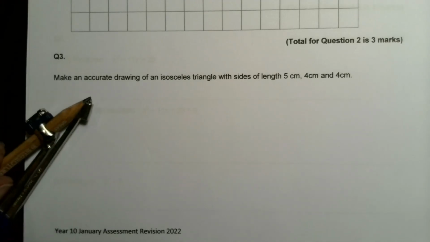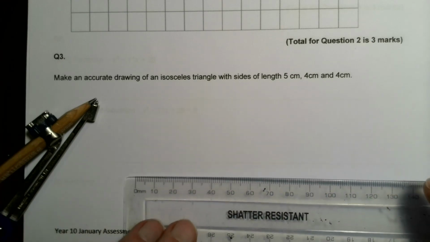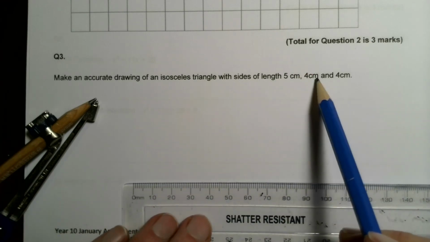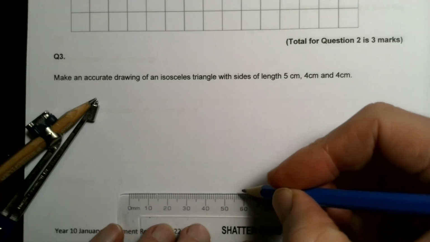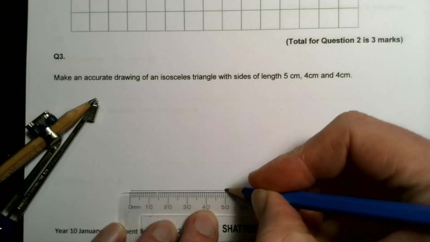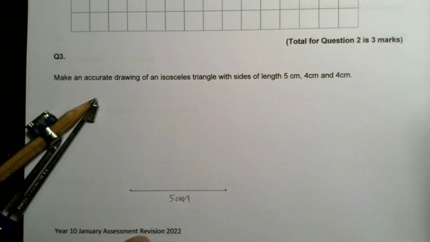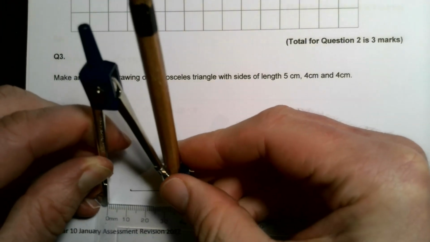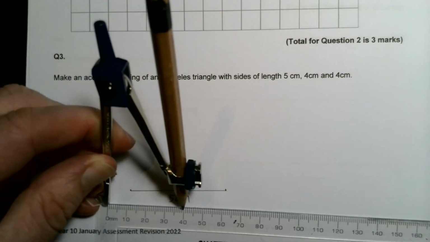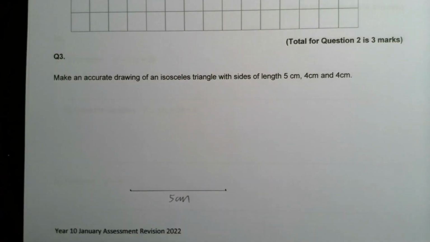Question 3, drawing an isosceles triangle. Now for this you've got to use a compass, otherwise you will not be getting full marks. So I'm going to start by drawing the 5 centimeter one, because these two are both the same. So the 5 centimeter line you can just draw with a ruler at exactly 5 centimeters and label that as 5. Then I'm going to open my compass up to 4 centimeters or 40 millimeters, just like that. As long as it's within a millimeter, it'll be okay.